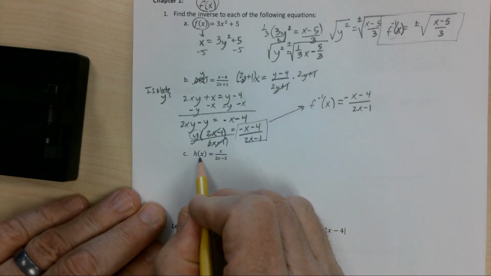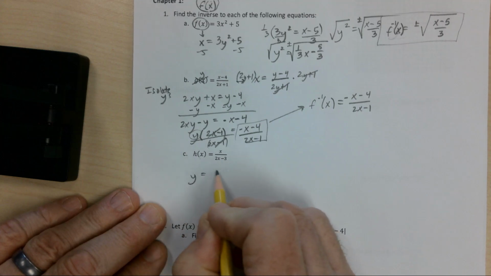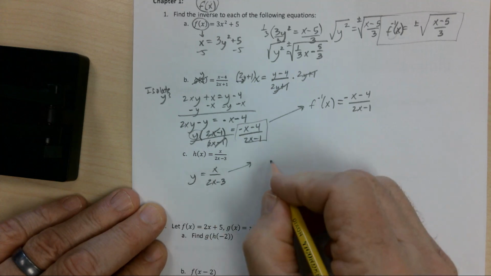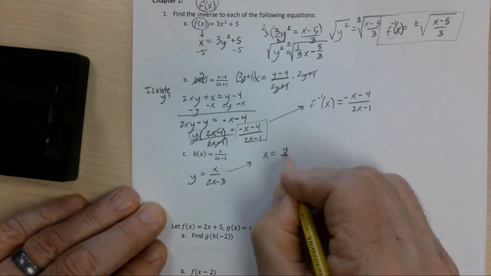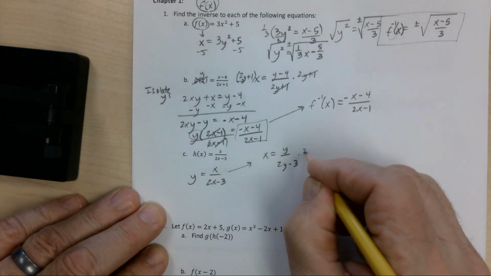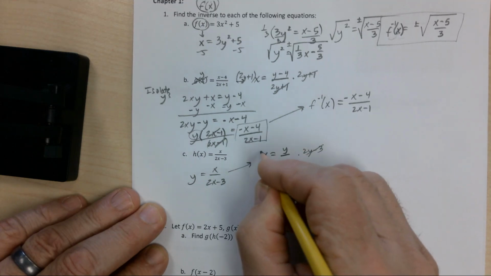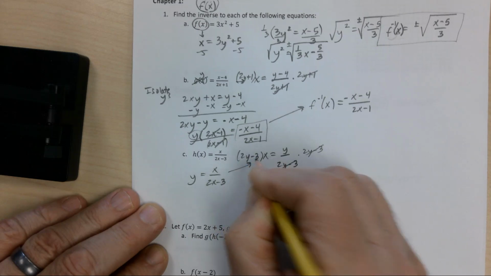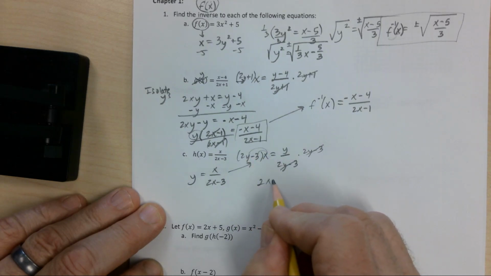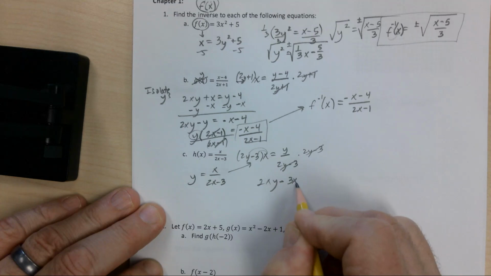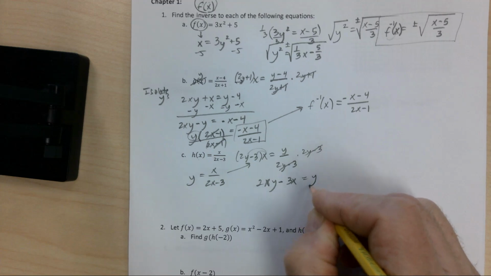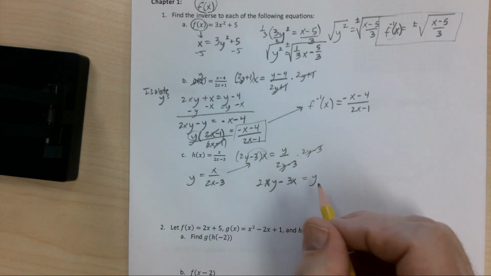Replace that with y. So I get y equals x over 2x minus 3. Then I replace the x's and the y's. x equals y all over 2y minus 3. Multiply by 2y minus 3. Multiply this side by 2y minus 3. And I'm left with, distribute, 2xy minus 3x. This looks a lot like the last problem. Equals y. So again, we're trying to solve for y.